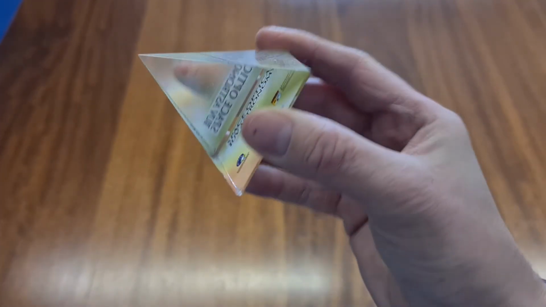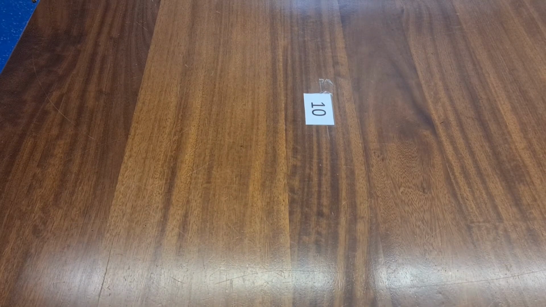Check this out, folks. It is a glass pyramid. Now, there's a formula for pyramids, and there's a formula for most regular shapes. It doesn't matter what the shape is, so long as it's a regular shape, I could always work out the volume, and I could always work out the density.